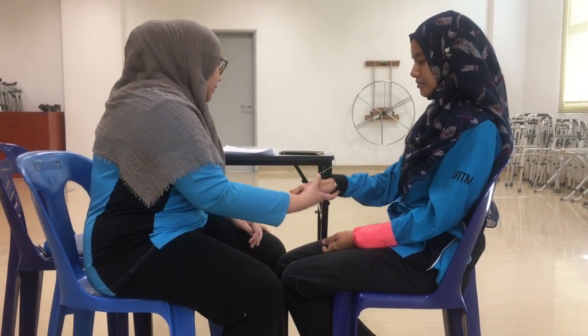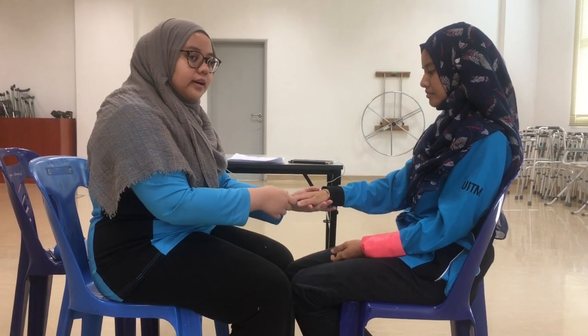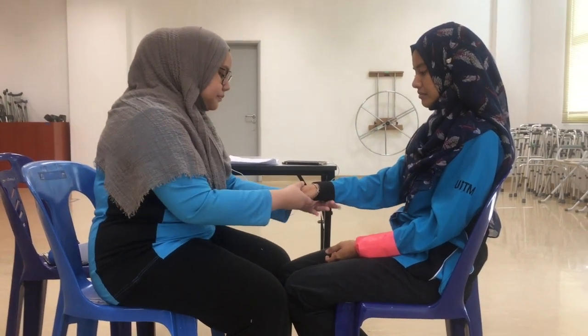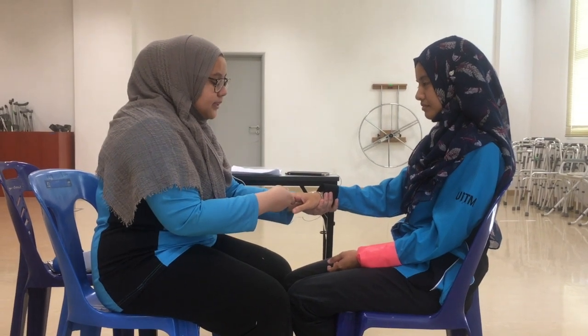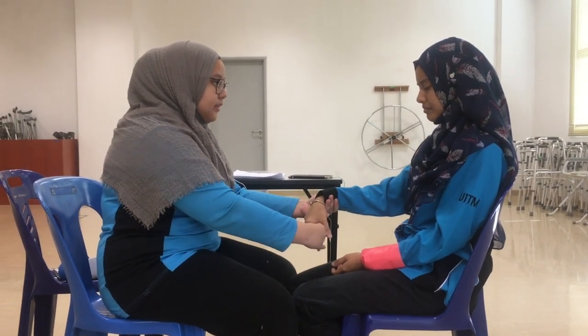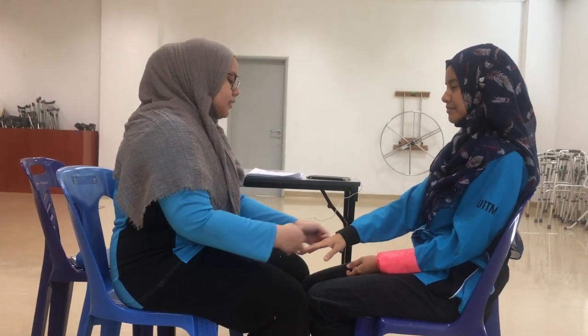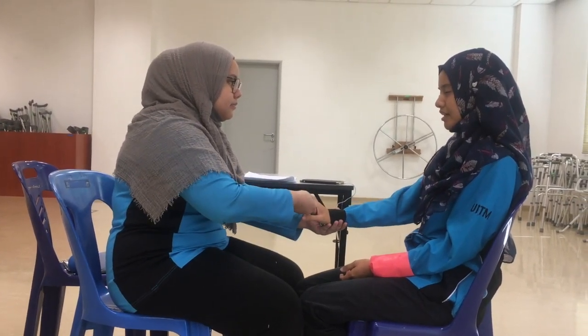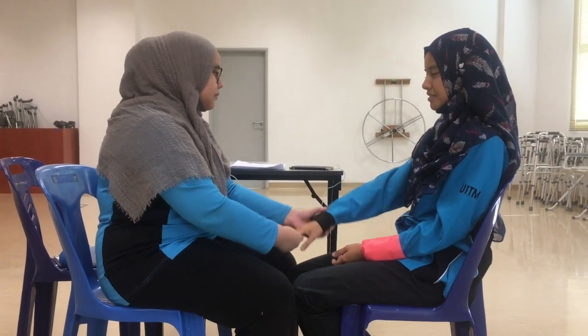So for this, you will support the patient at the distal radius and ulna and the head of the 2nd and 5th metacarpals. So, okay, I'm going to flex your wrist. This is down, and this is up. Okay. This is down and up. Okay, close your eyes. Up. Down. Up. Down. Okay.